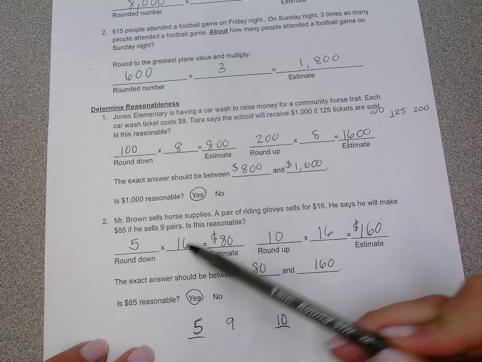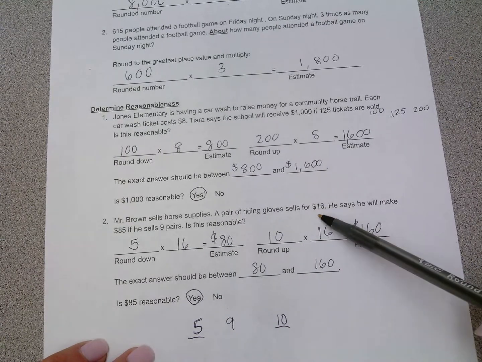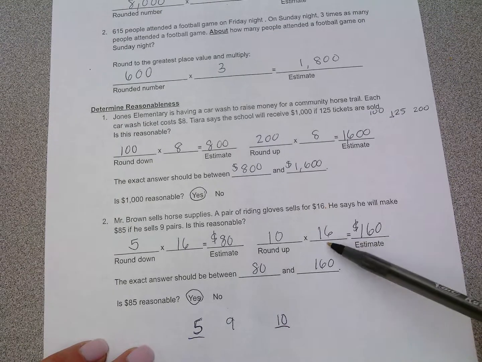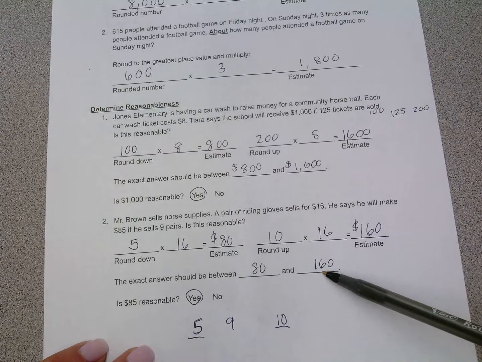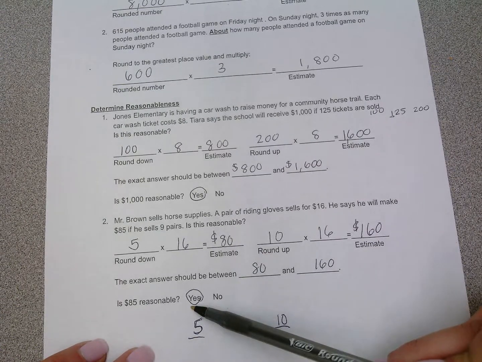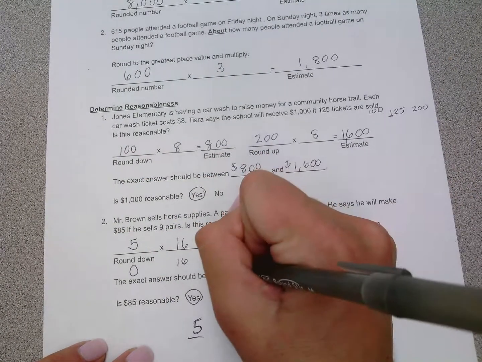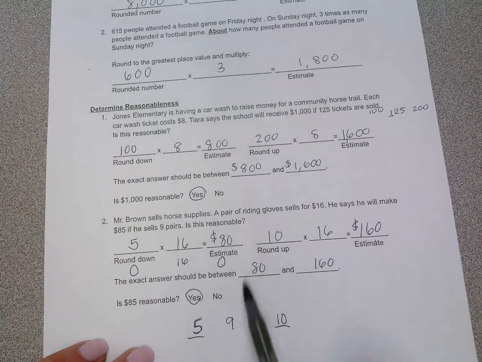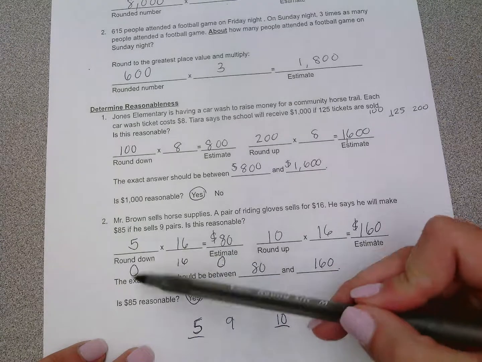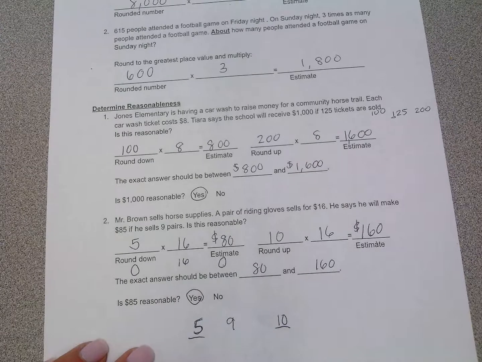So 5 times 16 will give you 80. And then 10 times 16, because each pair is selling for $16, would be 160. So your exact answer should be between 80 and 160, which makes this reasonable. I would also take, if you rounded down to 0 and multiplied that by $16, it would be 0. So your exact answer could be between 0 and $160, which would still make it reasonable if he sells 9 pairs. So I will take 5 or 0 for the low end, and then 10 is obviously your high end if he's selling 9 pairs. And we're done, guys.